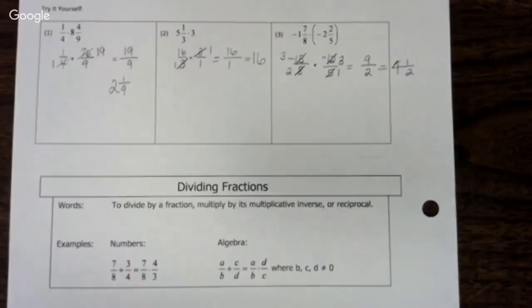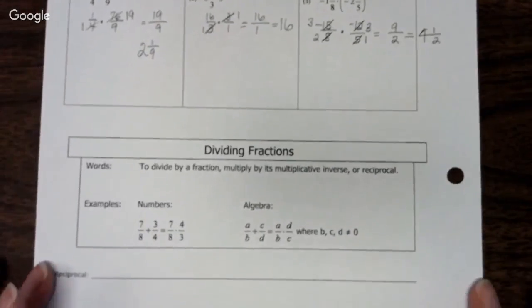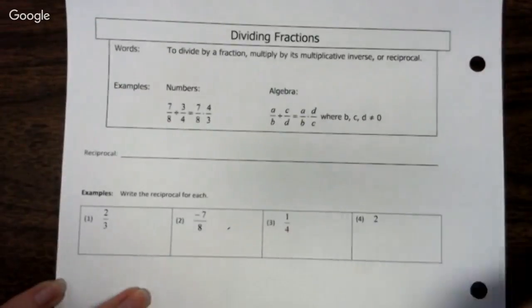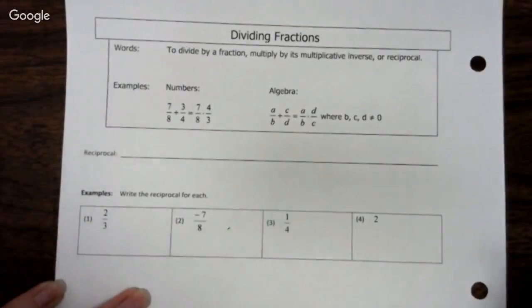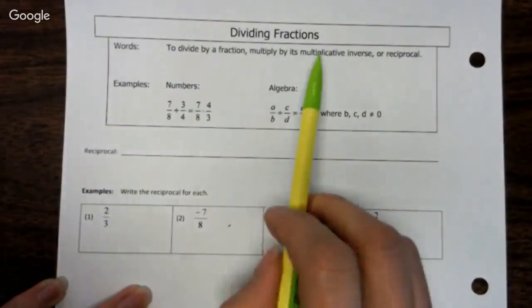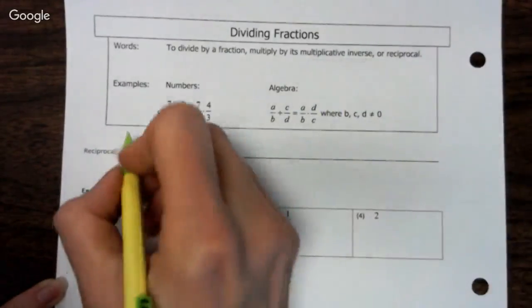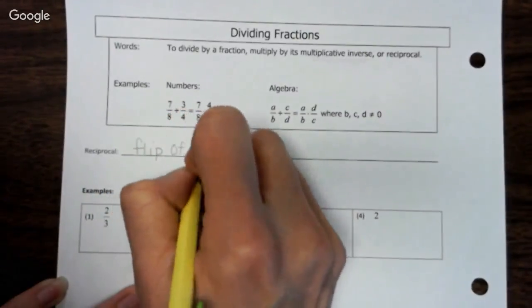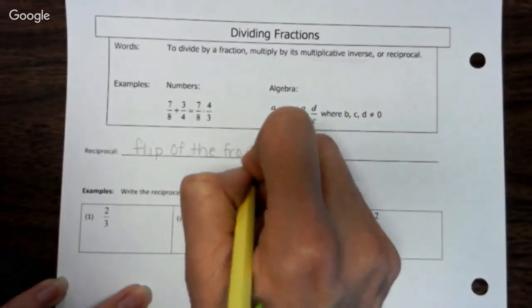How'd we do? I hope we did okay with that. This next section is going to be very similar. So if you were doing okay with the multiplication, you really should be fine with the dividing as well. One thing we do have to know is what this word reciprocal means. We also refer to it as the multiplicative inverse, but the reciprocal is simply the flip of the fraction.